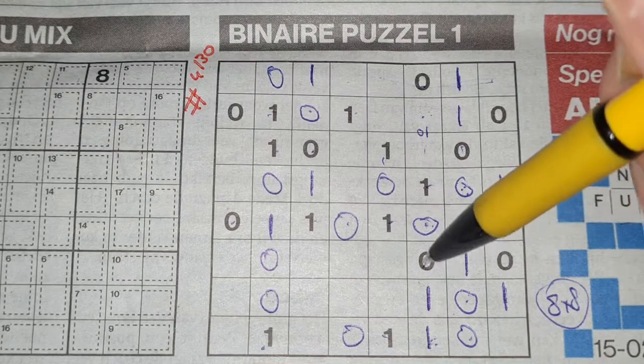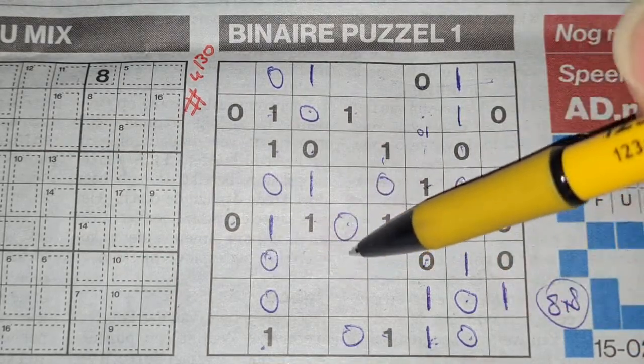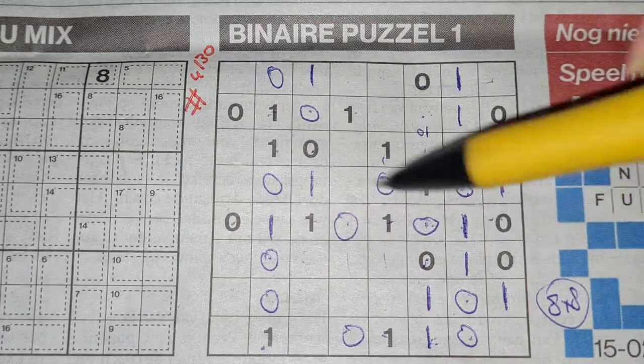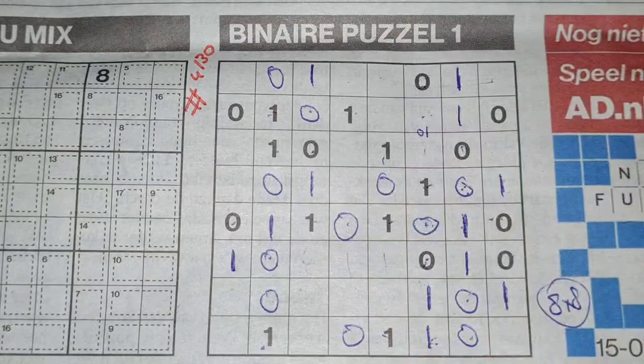Well, we have here 1, 2, 3 0s. If I place number 4 there, then we have 3 1s in a row in this row. Not allowed by one of the rules. So this cannot be a 0. This should be a 1.